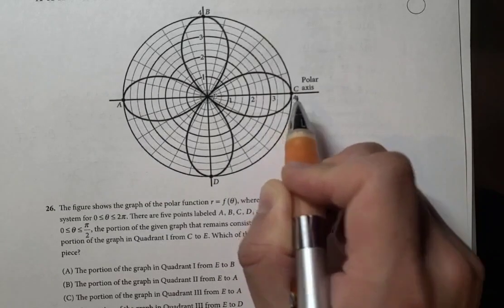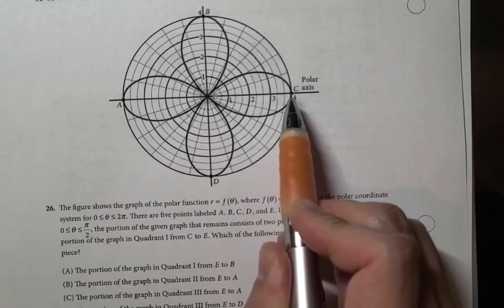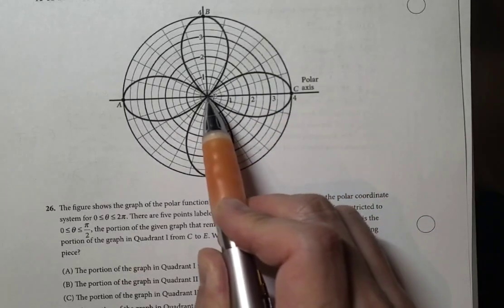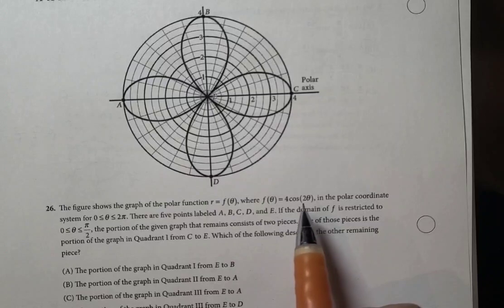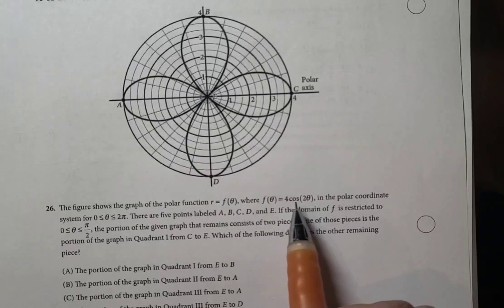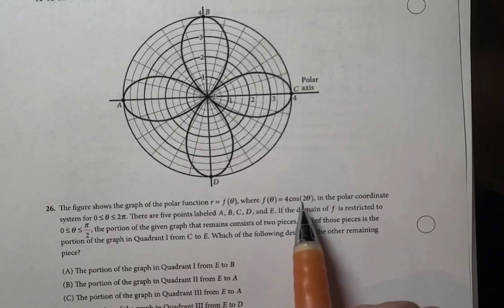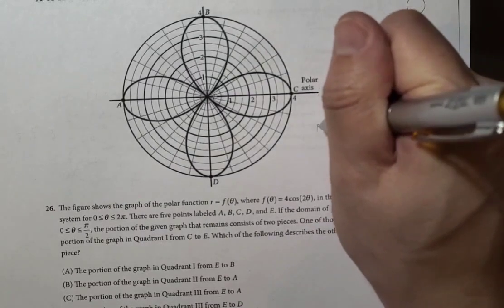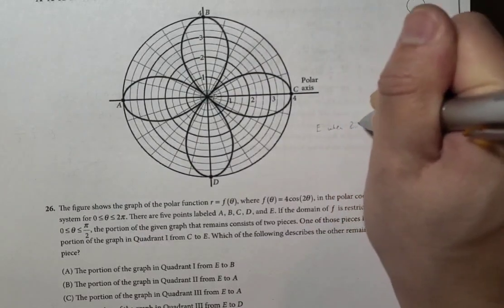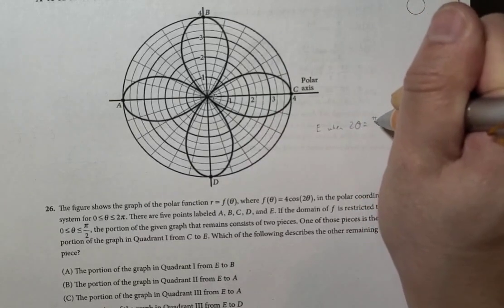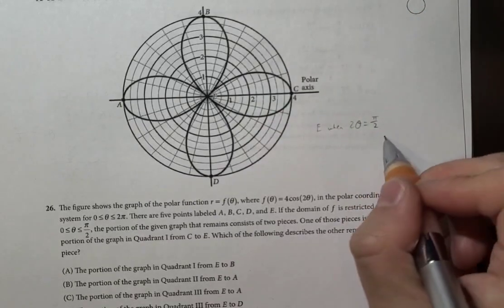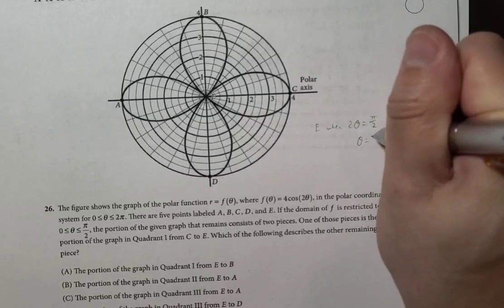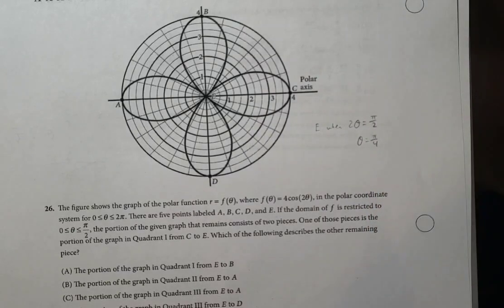And then when we get to over here, hopefully you can kind of guess that that would be when the cosine is 0. So that would be when 2 theta is equal to pi over 2. That's when cosine of pi over 2 is 0. So theta would be pi over 4.